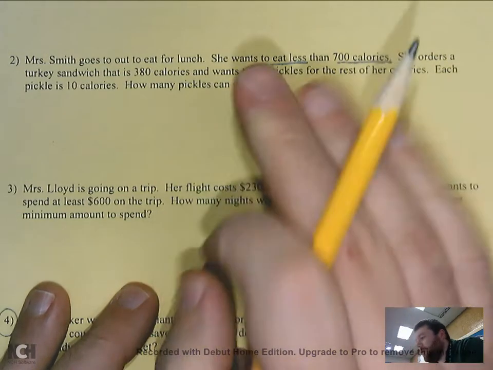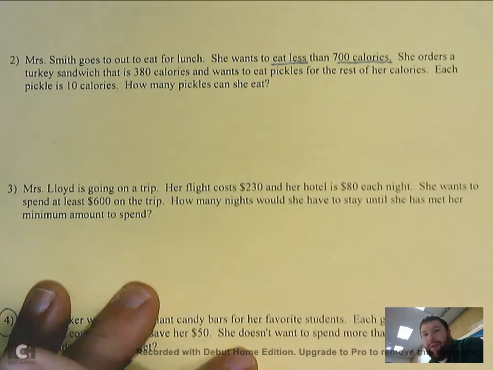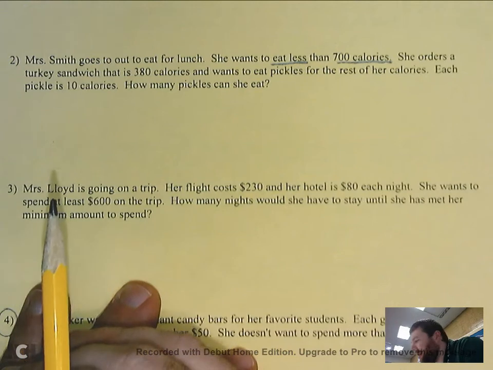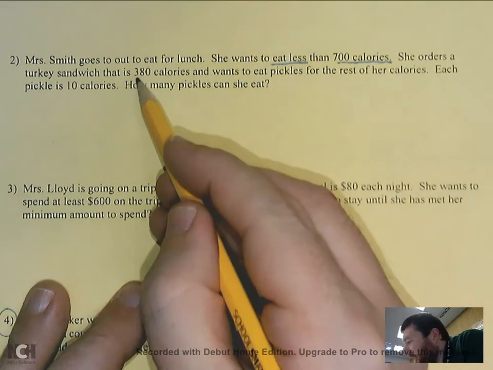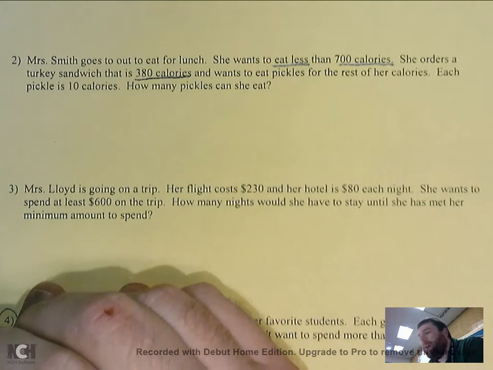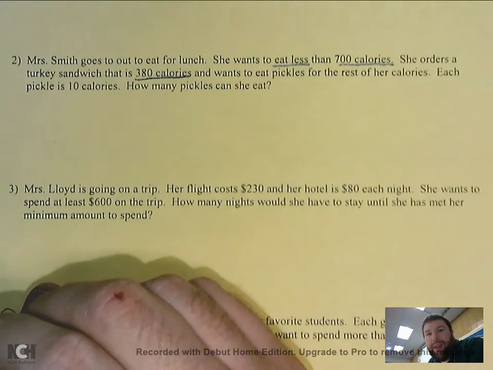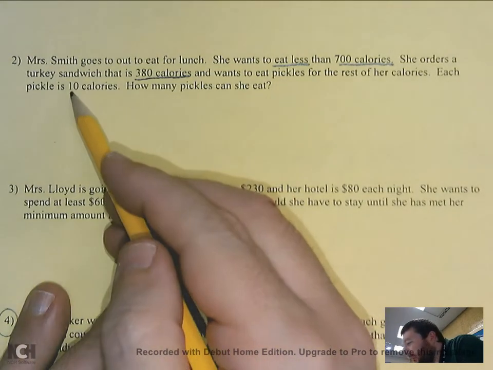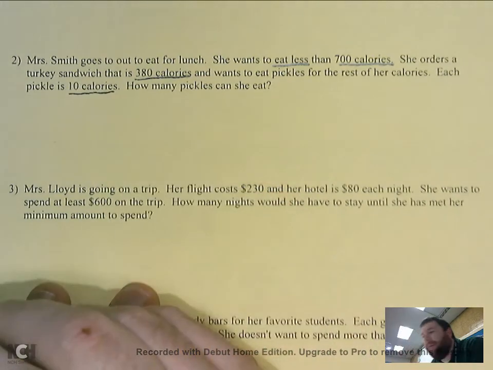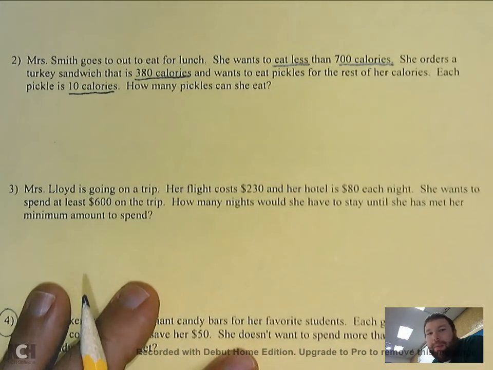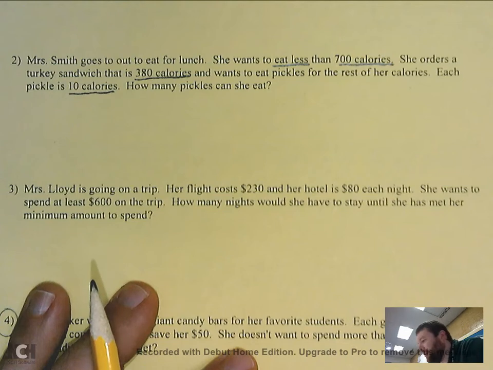So she wants less than that. She ate 380 calories from her sandwich, and then she wants to have pickles for the rest. So she wants to figure out how many pickles she can have. And each pickle is 10 calories.